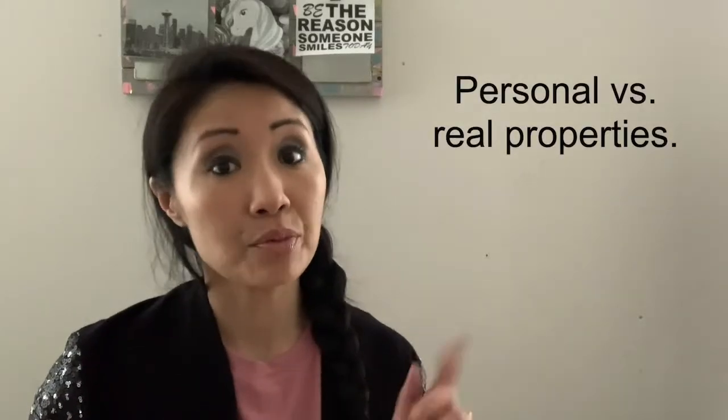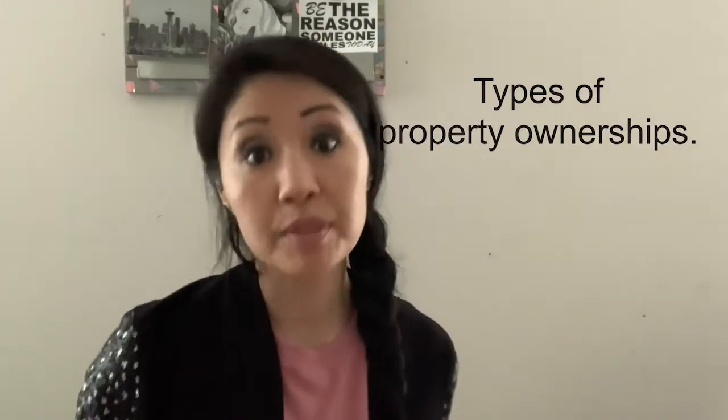Number 6, what is the difference between personal property and real property? Number 7, what are some of the other ownership rights related to real properties? And finally, what are the different types of properties? Well, it looks like an inclusive chapter, so let's get started.